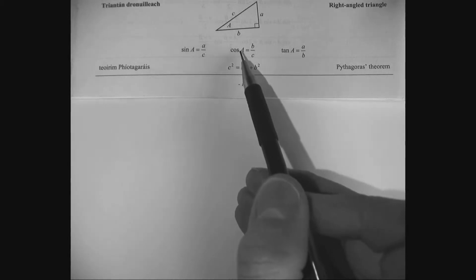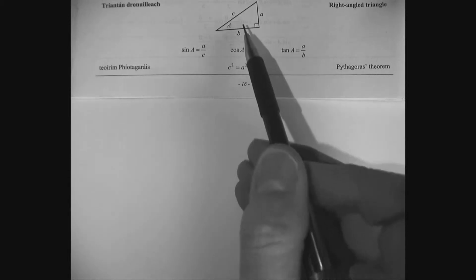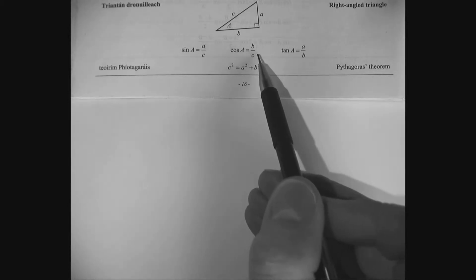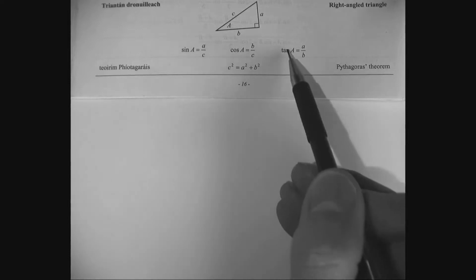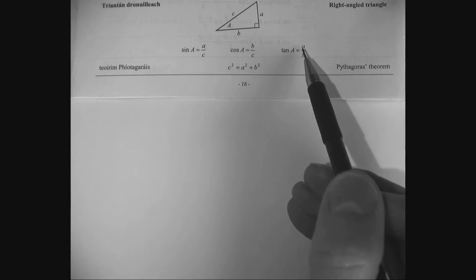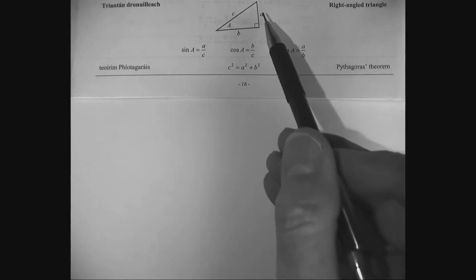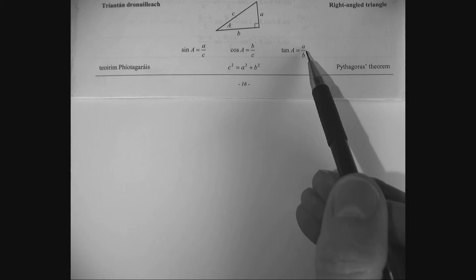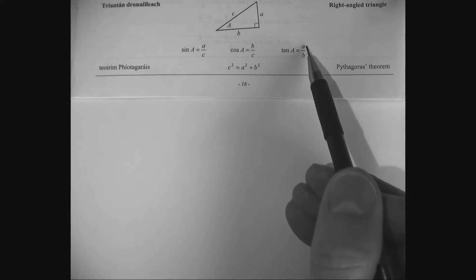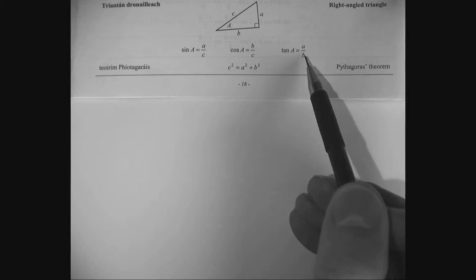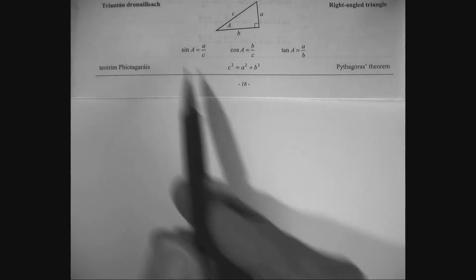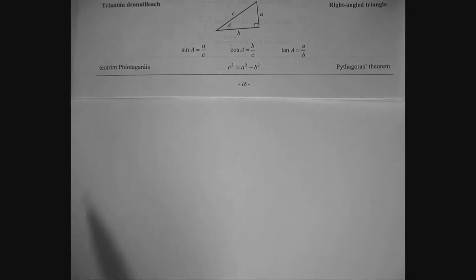The cosine, or cos, of A is equal to the adjacent divided by the hypotenuse. The tan, or tangent, of the angle capital A is equal to the opposite divided by the adjacent. Tan of the angle A is equal to the opposite divided by the adjacent. This only applies to right-angled triangles.